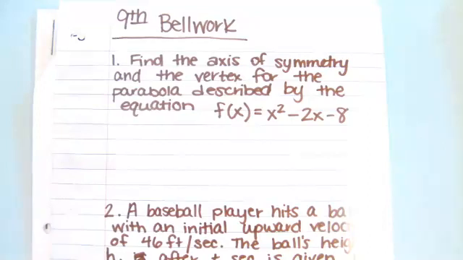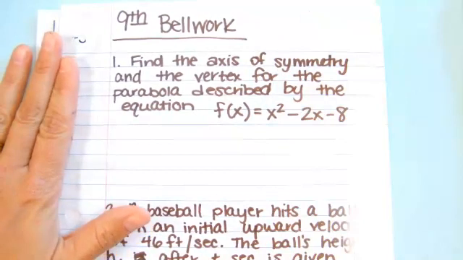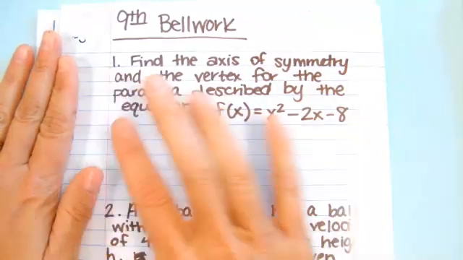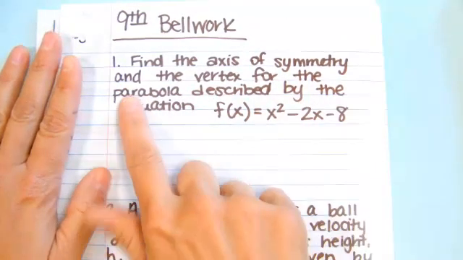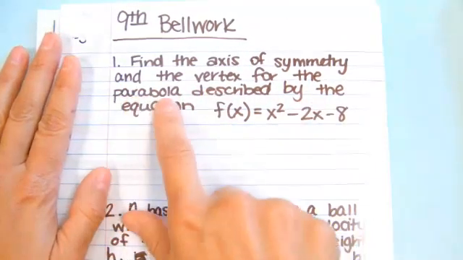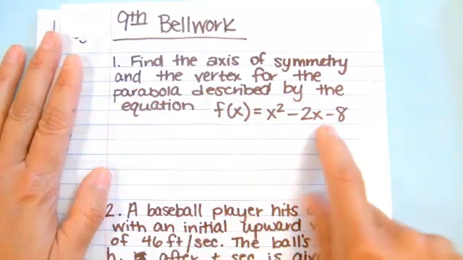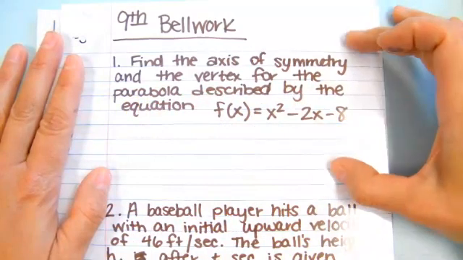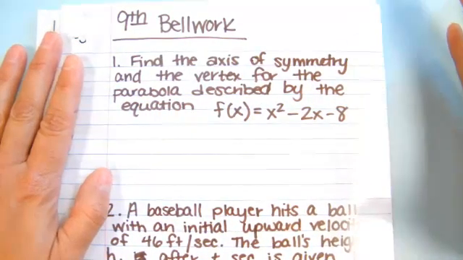All right. So this Bellwork really goes with 9-2 practice, okay? So a couple of things. The first one is: find the axis of symmetry and the vertex for the parabola described by the equation f of x equals x squared minus 2x minus 8. This is the wording that you would see on an exam or on the SAT for something like this.